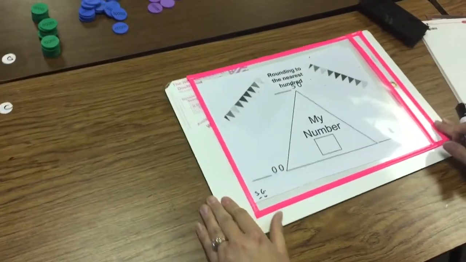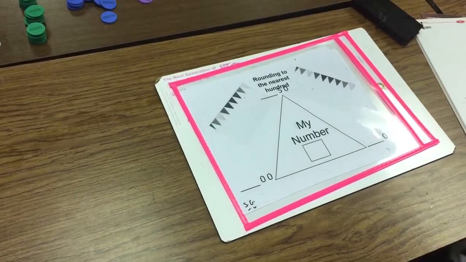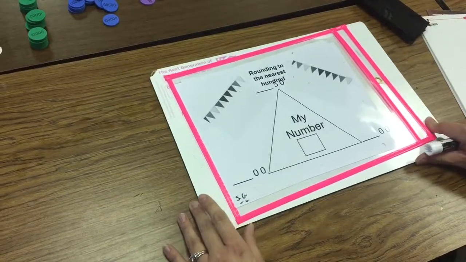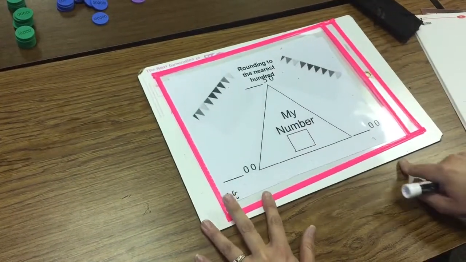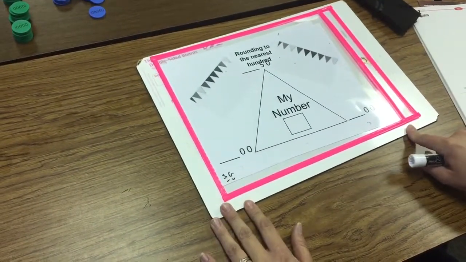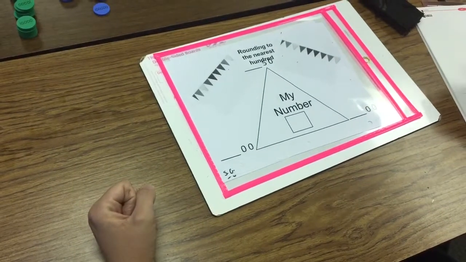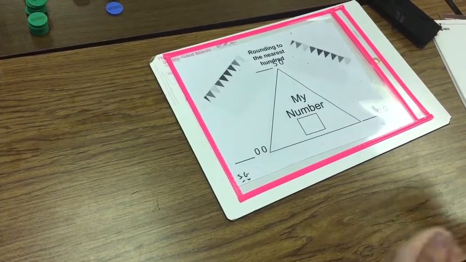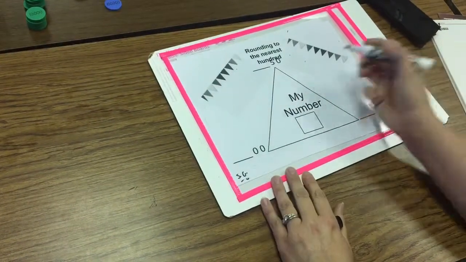So another thing that we do, we already kind of talked about rounding to the nearest 10, but we also teach the kids how to round to the nearest 100. And so we use the same little mountain graphic that you can take and stretch out like it's on a number line. We want them to be able to put it on a number line.